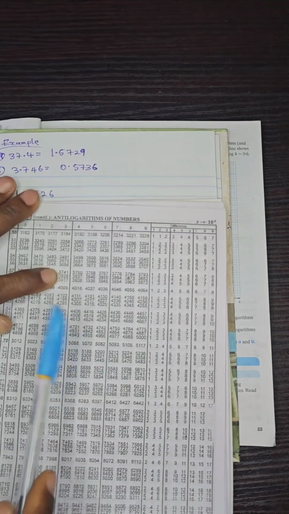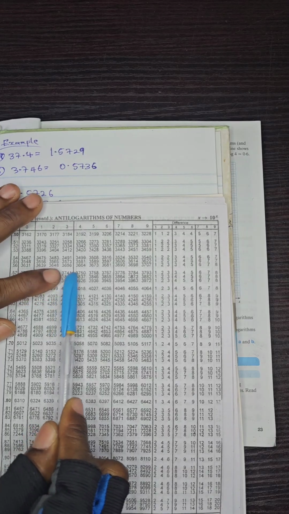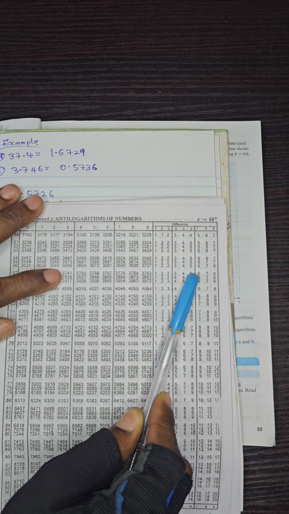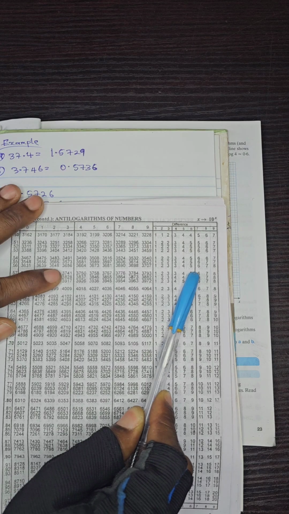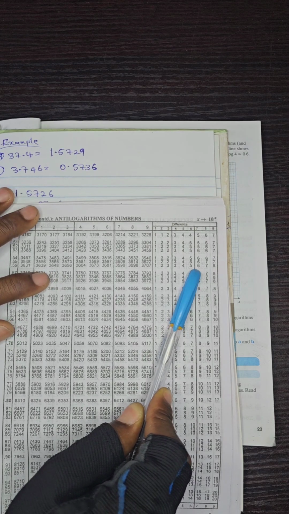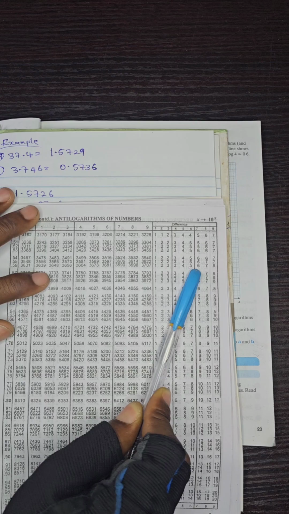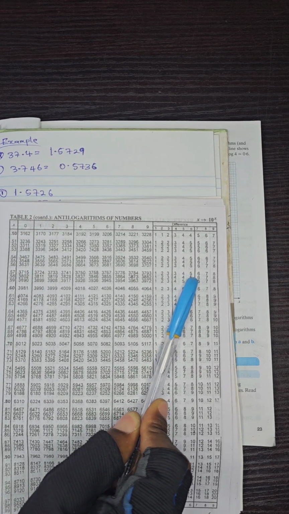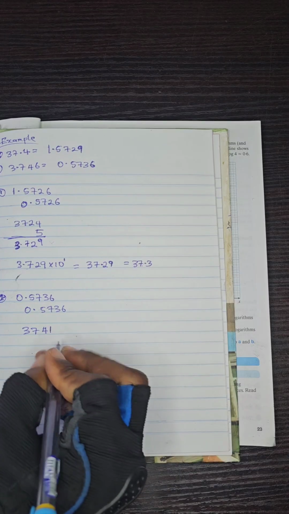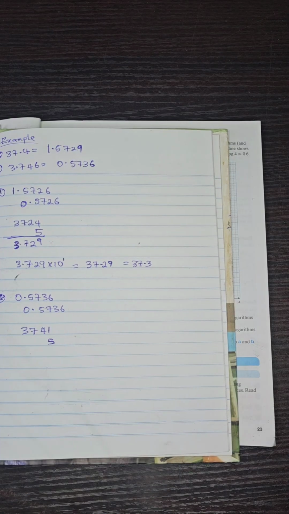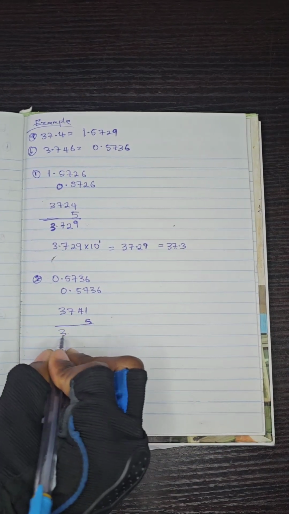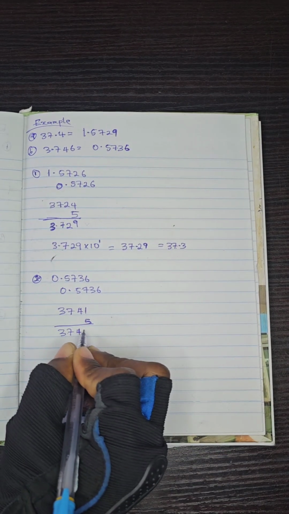Difference of 6. This difference of 6 gives 5. So I'm adding 5 to it. Are we together? So when you add 5, you have 3745.